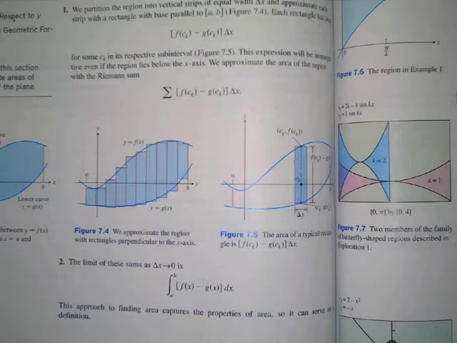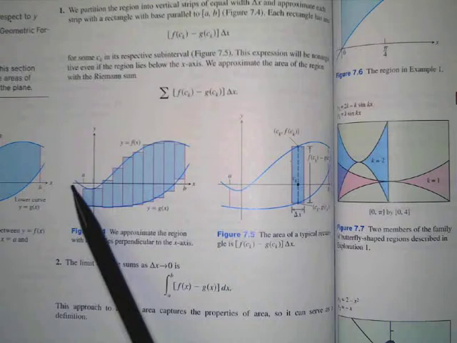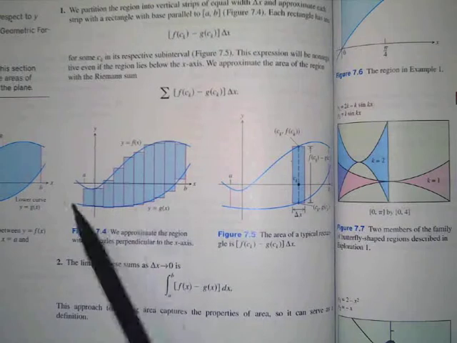Okay, these are some notes for section 7.2. If you look over in your textbook on page 390, I'm going to use some of the sketches in the textbook to save a little bit of time and effort here. What we're going to do is find the area between these two curves. This might be f of x, and this might be g of x.